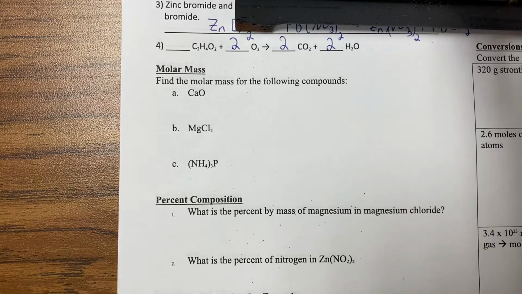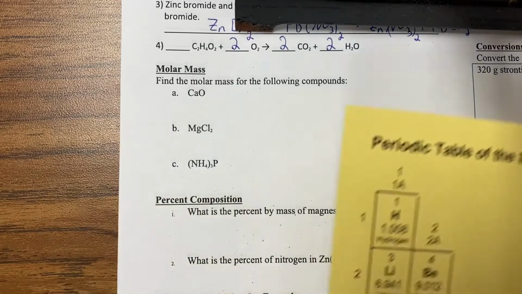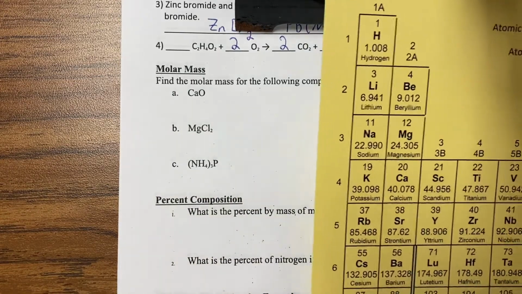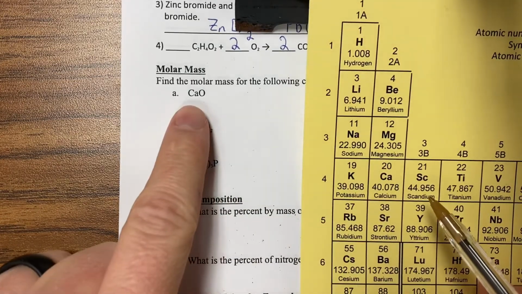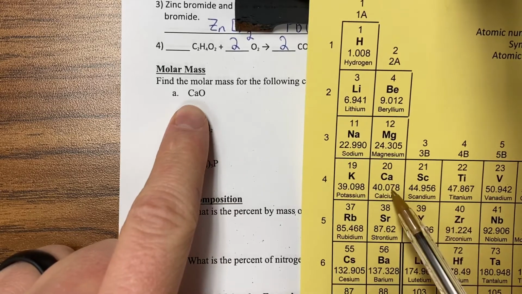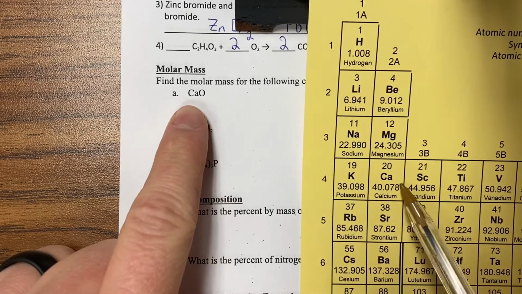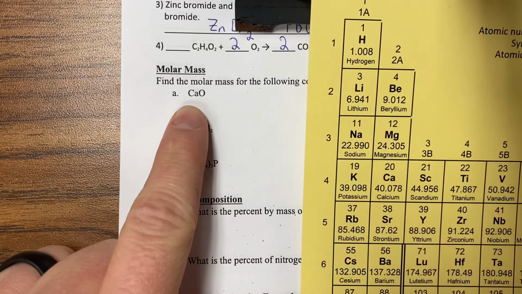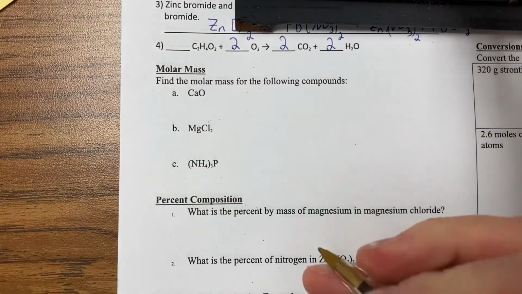Next part of our review is talking about finding molar mass. So finding molar mass is a pretty simple process. All you got to do is go to our periodic table. So it says we have CaO, which is calcium oxide, and 1 calcium weighs precisely 40.078 grams per mole. And so what I would do is I would just create a list.